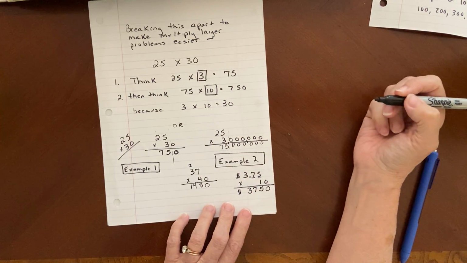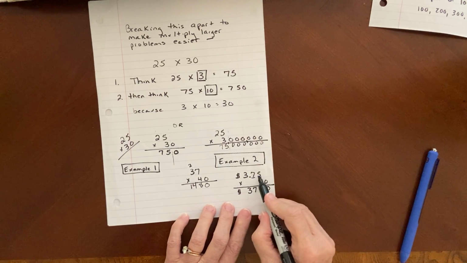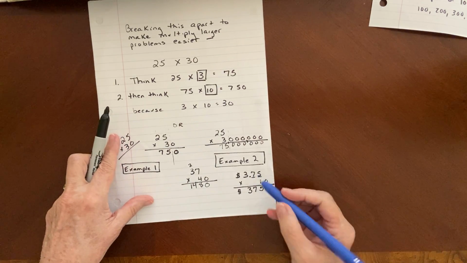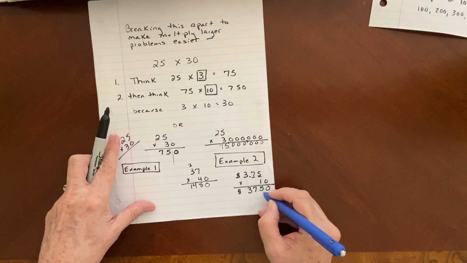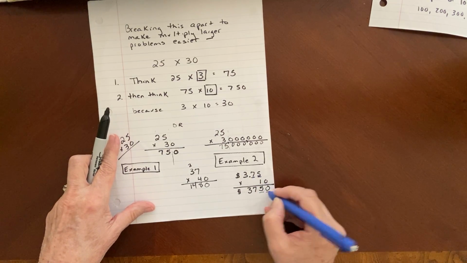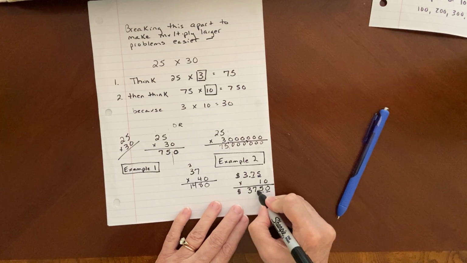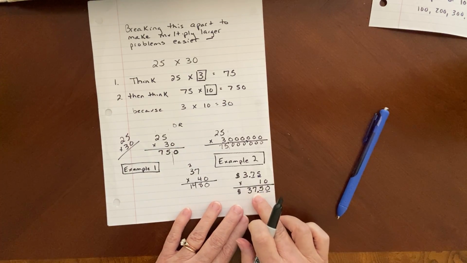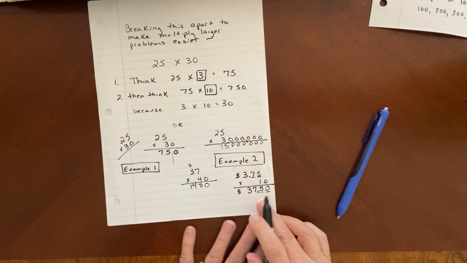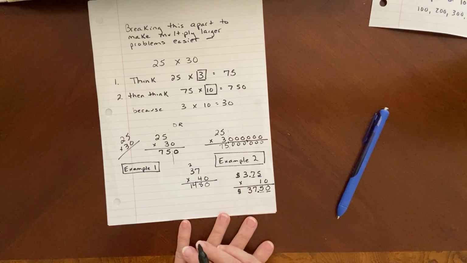Okay, what do I do with that decimal? I have 2 decimal places, 2 numbers behind the decimal. I have the same thing in my answer. So I want 2 numbers behind the decimal. So I see that my answer is $37.50.